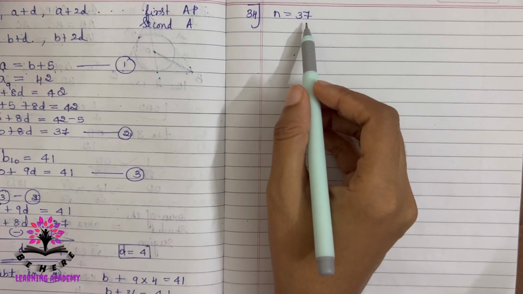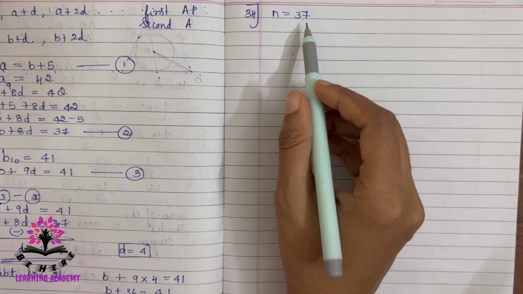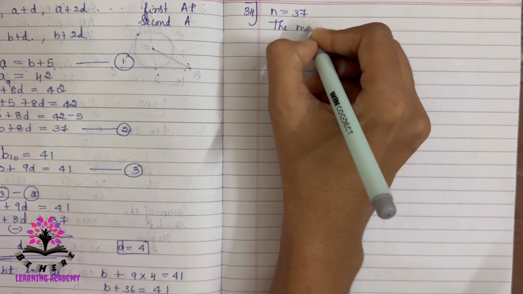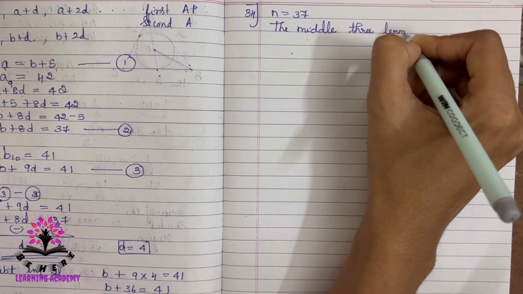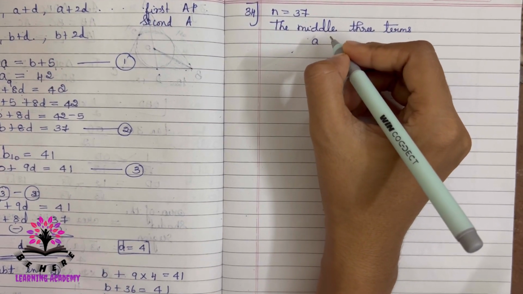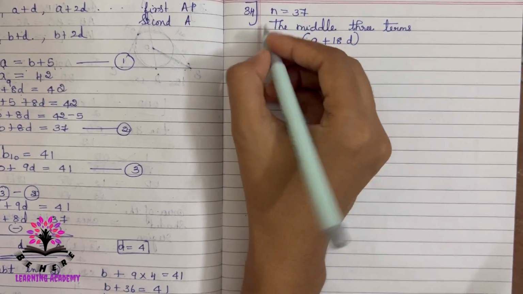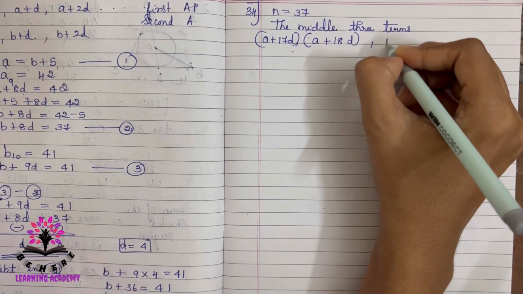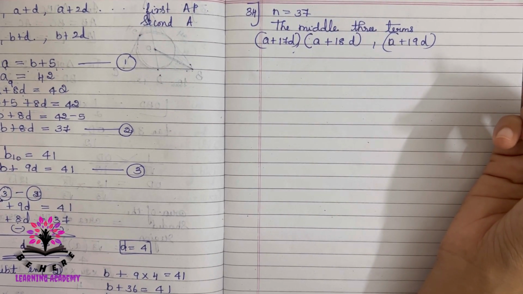When we say there are 37 terms, the middle terms will be the 18th term, the 19th term, and the 20th term. So the middle 3 terms will be A plus 17D, A plus 18D, and A plus 19D.